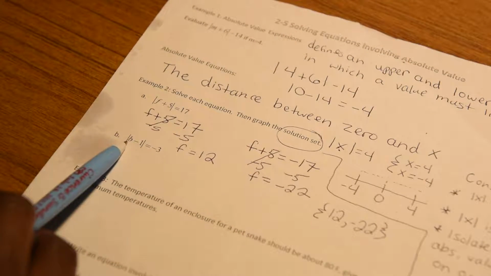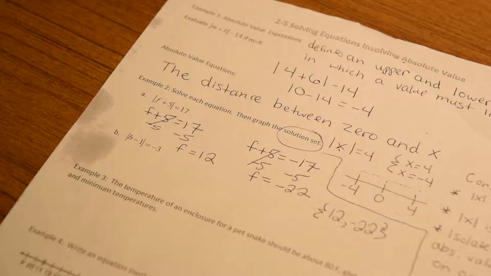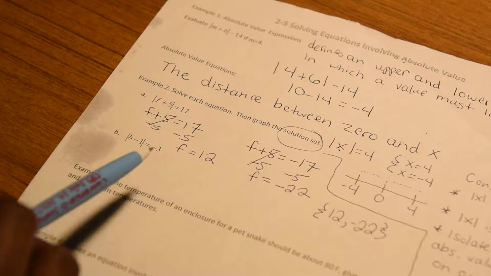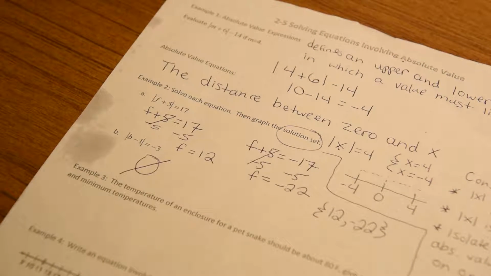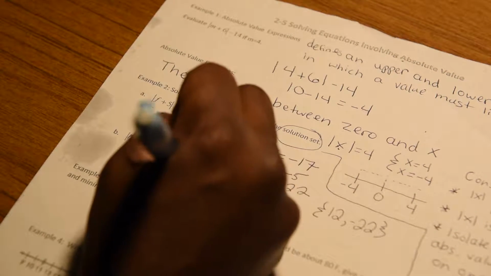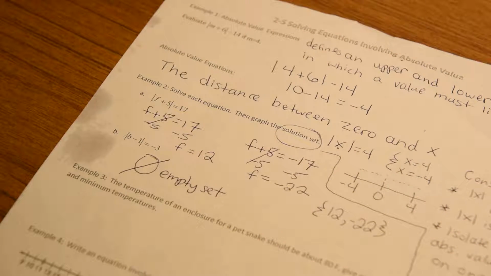The absolute value of b minus 1 is equal to negative 3. Well, this kind of answer is one where we would say the answer is a 0 with a slash in it, and we call that an empty set. Take a second to think about it. Why do you think we can't solve that answer?